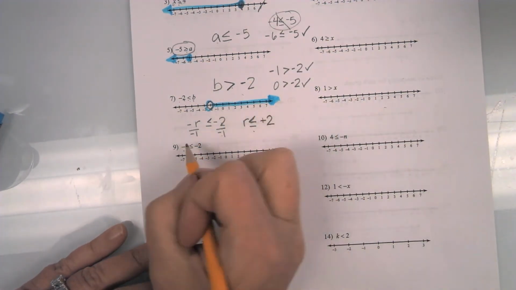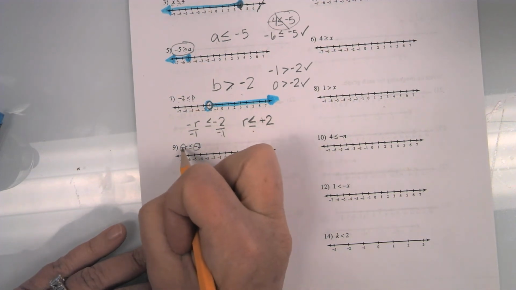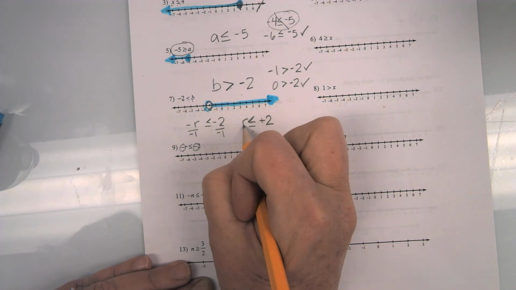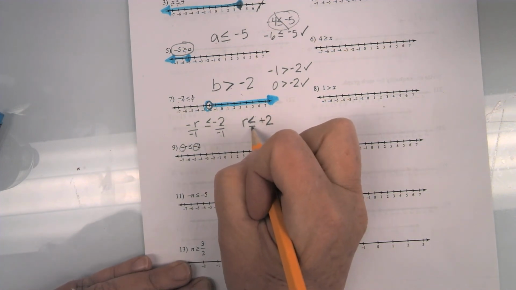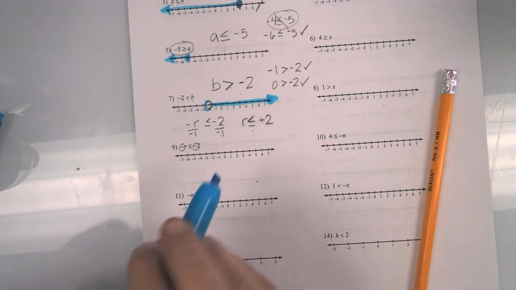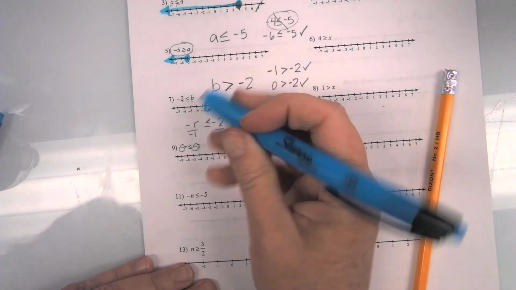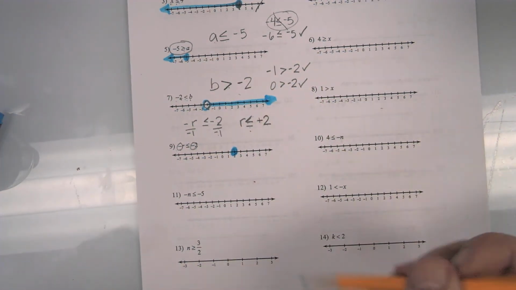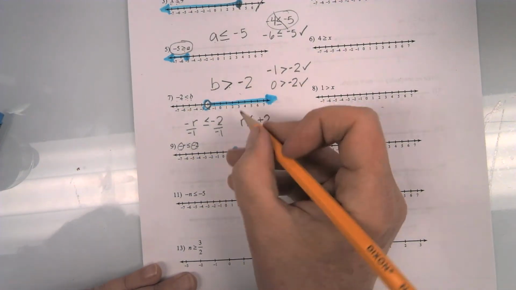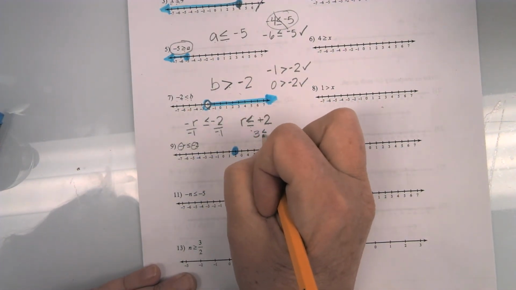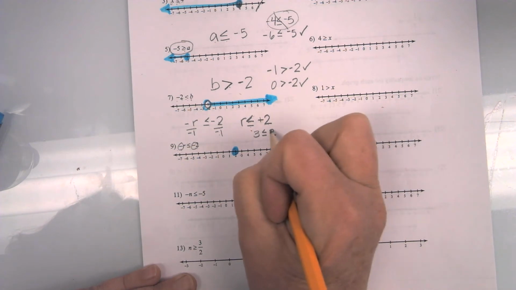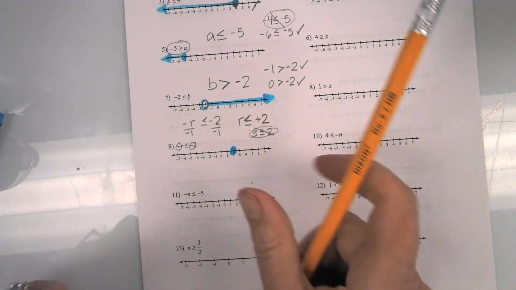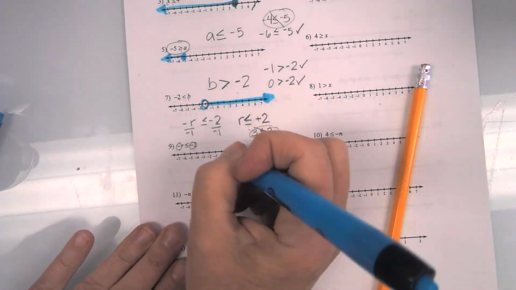Notice that basically I took my negative signs and flipped both of them. So now I have r is less than or equal to +2. Since the equal sign is there, I'm going to color in my circle for 2. And then I'm going to start checking my numbers. Can I say that 3 is less than or equal to 2? No, that does not work. So it does not go to the right. Instead, it goes to the left.